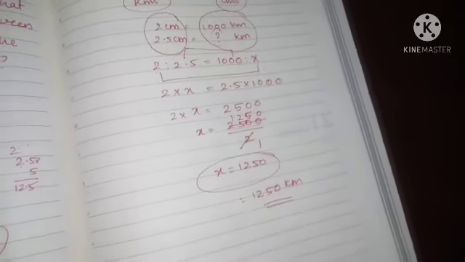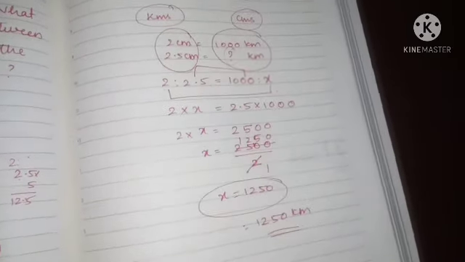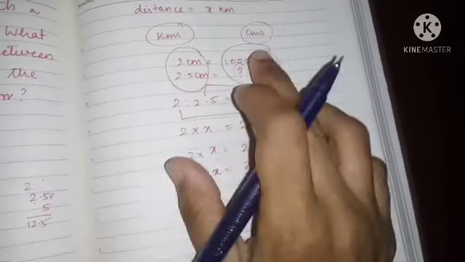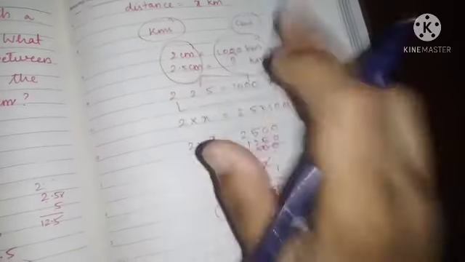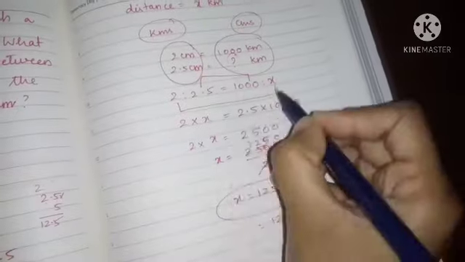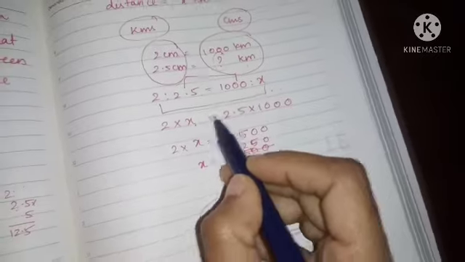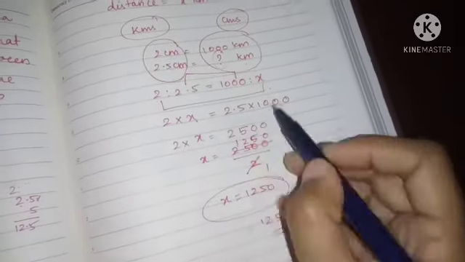See children, actually we are dealing with the same quantities here. We are not going to give any different quantities. We are just giving the same quantity, which means the distance. When it is 2 centimeters, it takes 1000 kilometers. When it is 2.5 centimeters, how many kilometers are taken? So I am taking the ratio for these two. Extremes you can multiply together, which is equal to middle terms multiplied together.